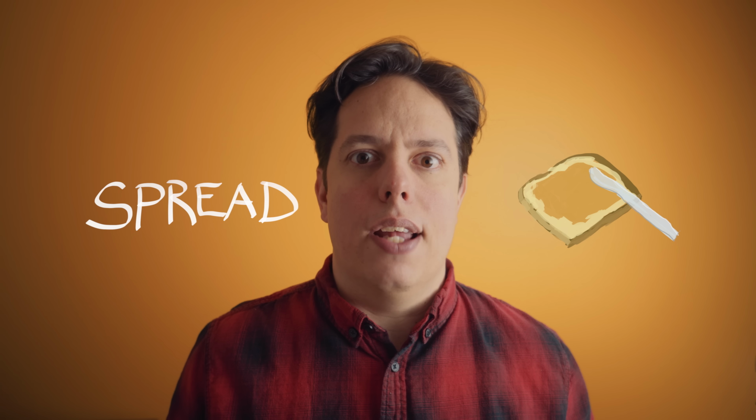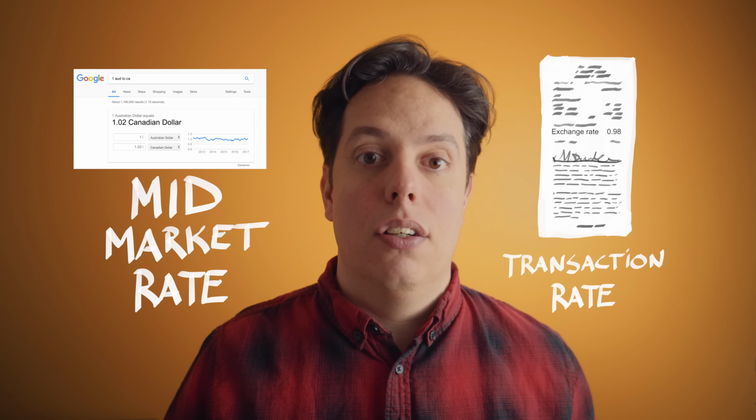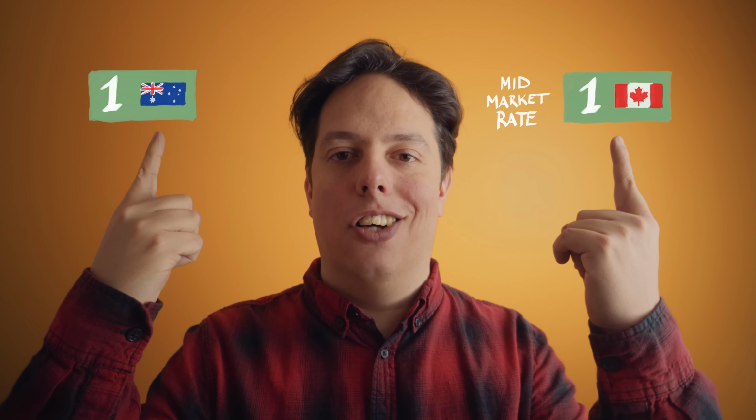So what is the spread? Well, the spread is the difference between the actual mid-market rate and the rate that you'll end up getting for your transaction. Let's take an example that's easy to understand. Let's say you want to move $5,000 from Australia to Canada, and that today's exchange rate is a very easy 1 Australian dollar equals 1 Canadian dollar.